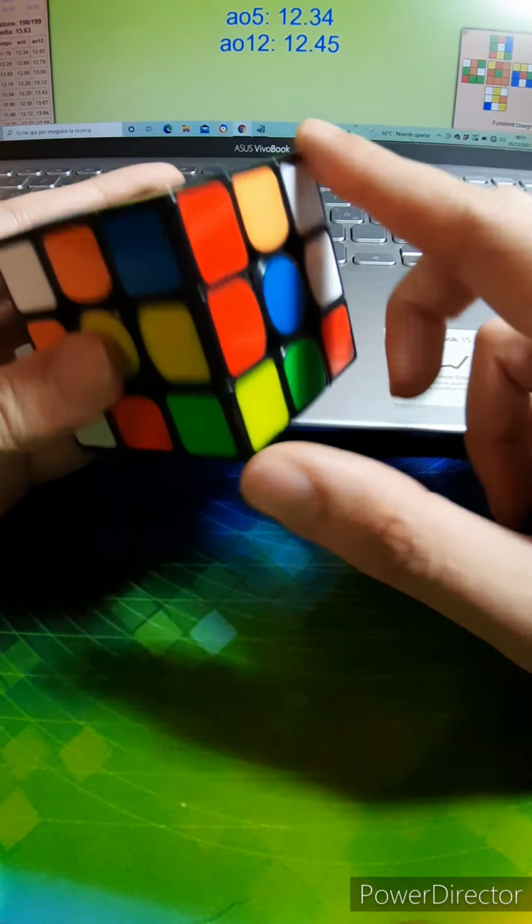And what we have to do now is place the DFL corner in a place in the F face in order to solve it with some kind of F move. Can be a quarter turn or an F2, doesn't matter. And we have to place the other corner in position 3.